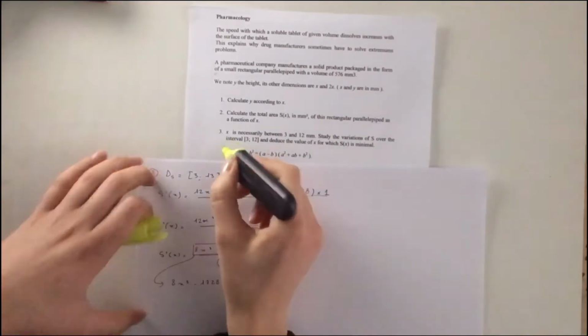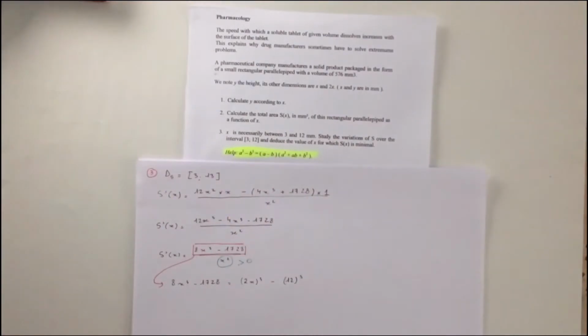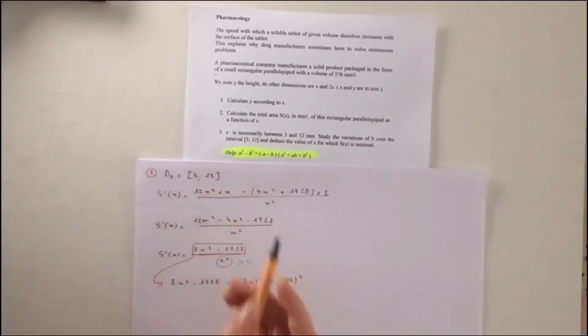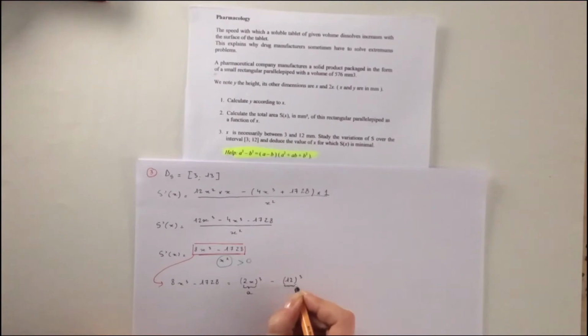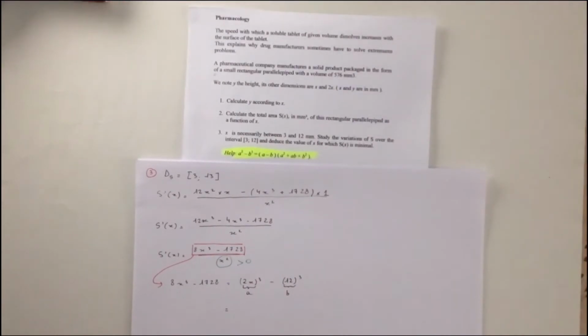So now we can use the formula a cubed minus b cubed, which is equal to a minus b times a squared plus ab plus b squared. In this case, a is equal to 2x and b is equal to 12. So we have 2x minus 12 times 2x squared plus 2x times 12 plus 12 squared.